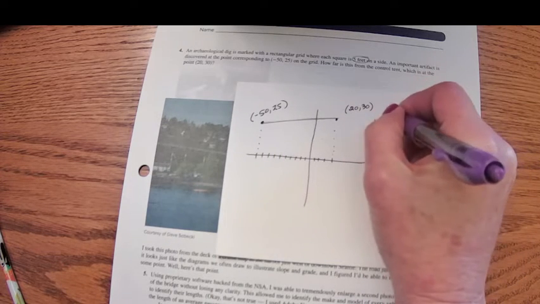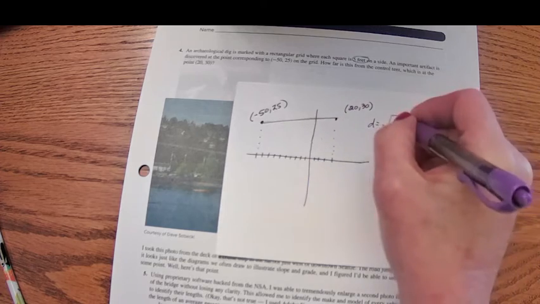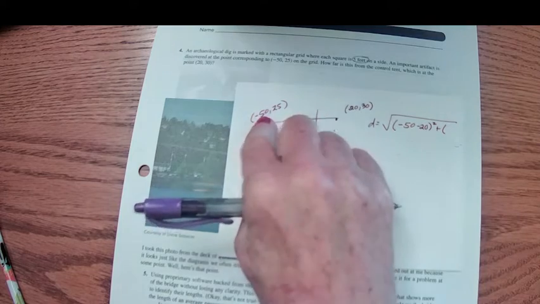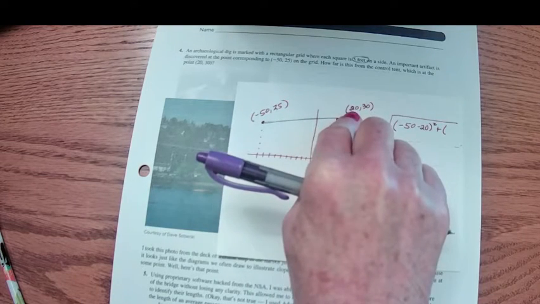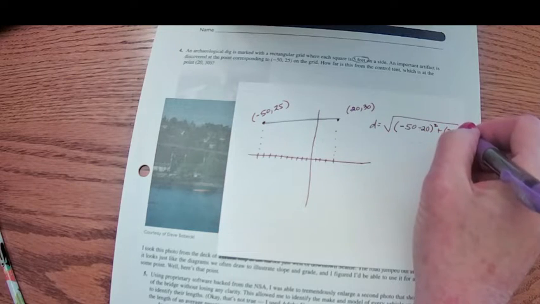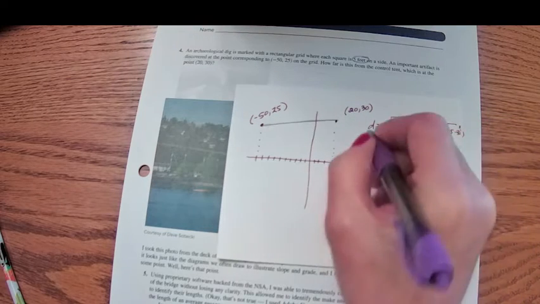Distance is equal to the square root of the change in x's, so let's say negative 50 minus 20 squared, plus 25 minus 30 squared. Running out of room there.